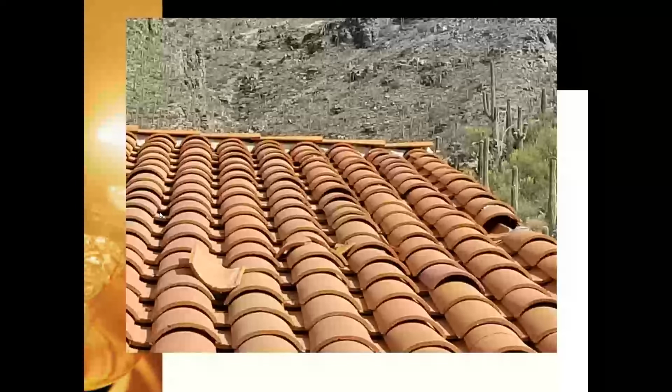Now, is this clay or concrete? Clay. So take a look and you can see it's clay all the way through. So this is a real expensive roof, weighs a ton. It's in Arizona. There's a cactus to make everyone feel better.